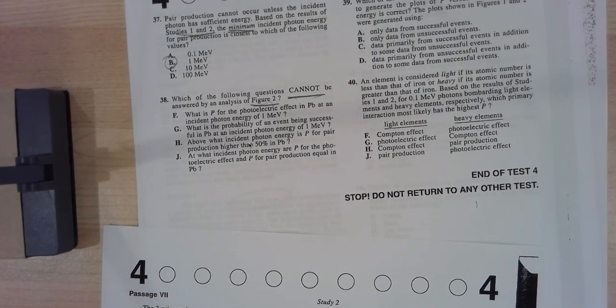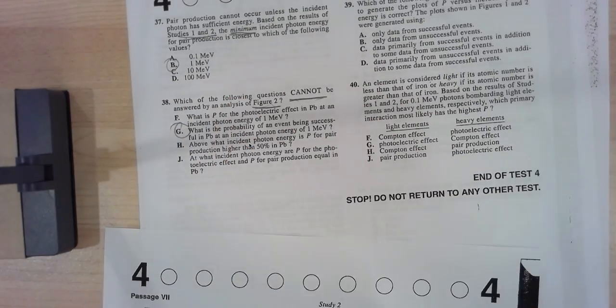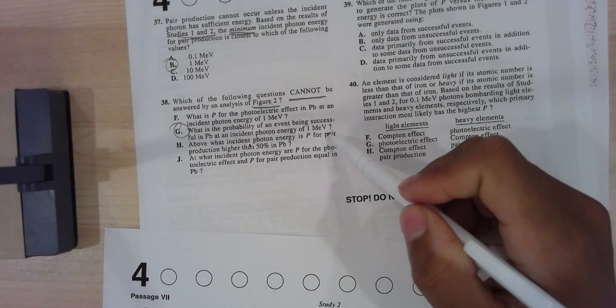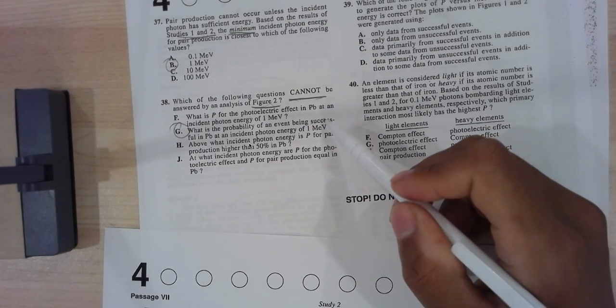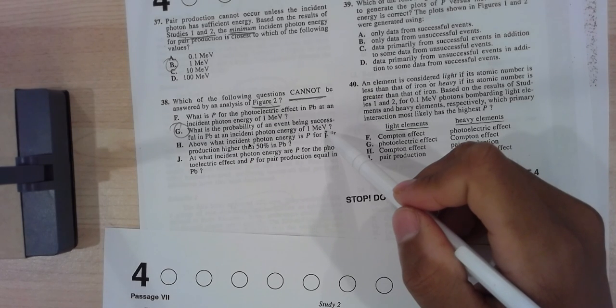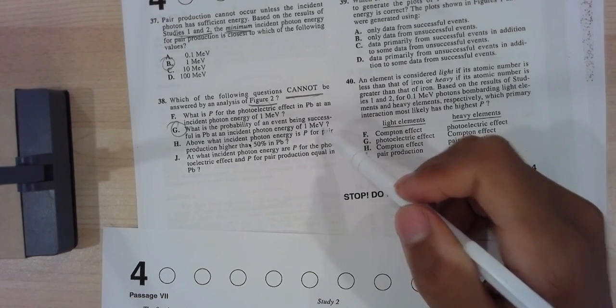Sid. Is it G? Yes. How'd you get G? You can't find the probability of... No. Krishna. Only the data from the successful events were used. So P is already the successful event, so you can find the probability. Good. What this is implying is that there are some failures, so that you could find the successes from it. But they're already giving us the successes, so yeah. All right, 39.